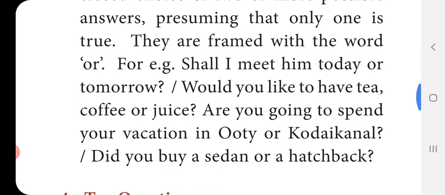For example, shall I meet him today or tomorrow? Two options are given, today or tomorrow. Would you like to have tea, coffee, or juice? Here, more than two, three are given: tea, coffee, or juice. So, any one will be selected. Are you going to spend your vacation in Ooty or Kodaikanal? Did you buy a sedan or a hatchback?